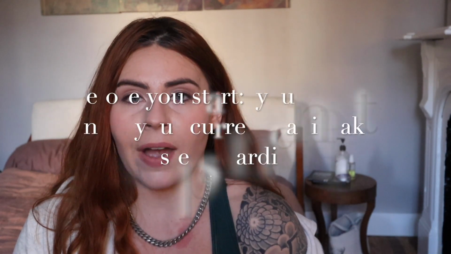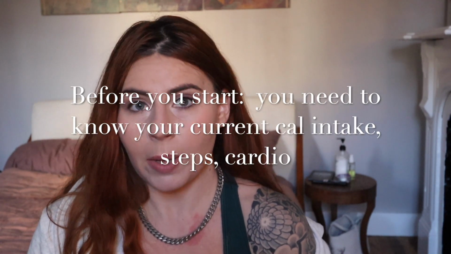Whenever you are on a fat loss plan, you need forms of measurement. So you are going to need to be food logging to understand what your current maintenance is and the types of foods you are currently eating. You are going to need to be paying attention to your steps, so using something like a Fitbit to monitor your general activity levels. Are you getting 2,000 steps a day, 5,000 steps a day, 10,000 steps a day? What are you doing? And also, are you doing any cardio right now? Do you like to run? Do you cycle to work, etc.? You have to know these things in order to move forward and implement a deficit.